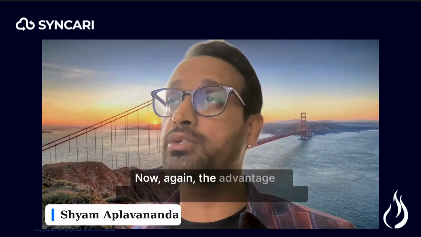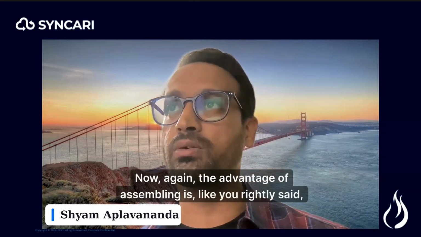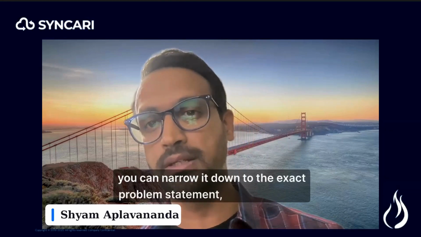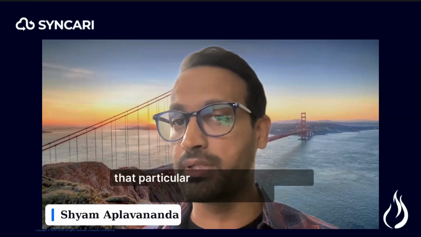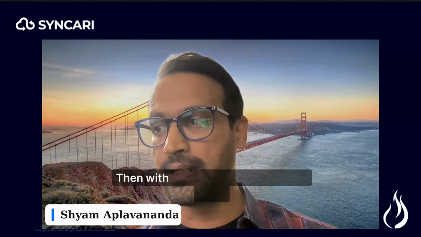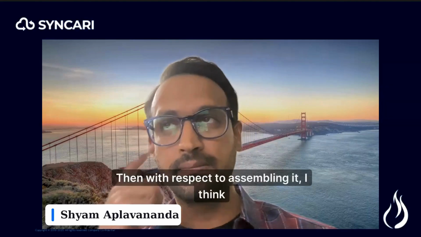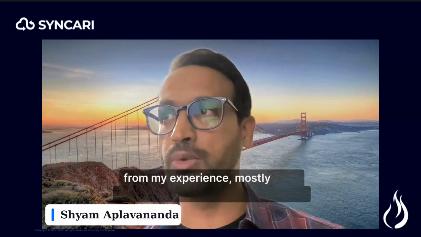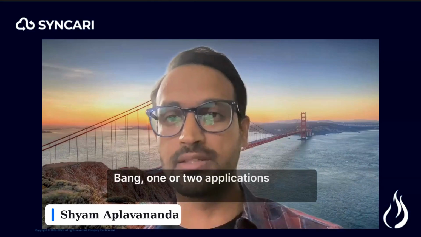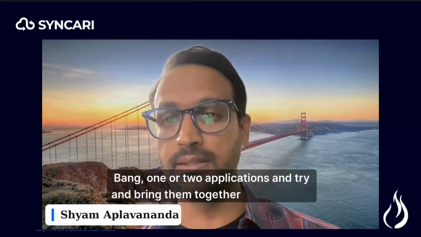Now, again, the advantage of assembling is, like you rightly said, you can narrow it down to the exact problem statement, and you can fix that particular problem statement by buying the right tools. But with respect to assembling it, from my experience, mostly what happens is they go for a big bang, one or two applications, and try and bring them together without even understanding the basics.